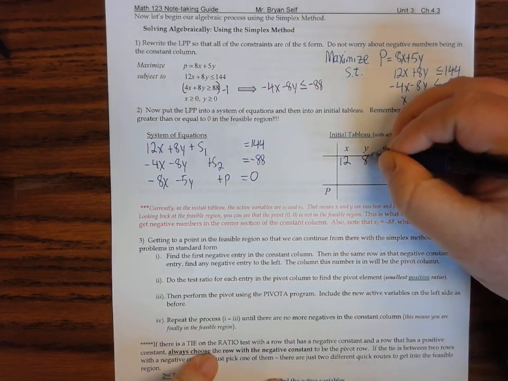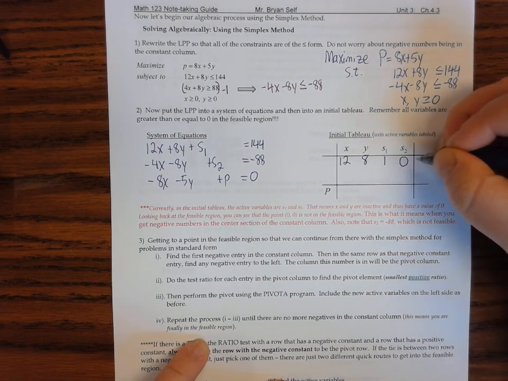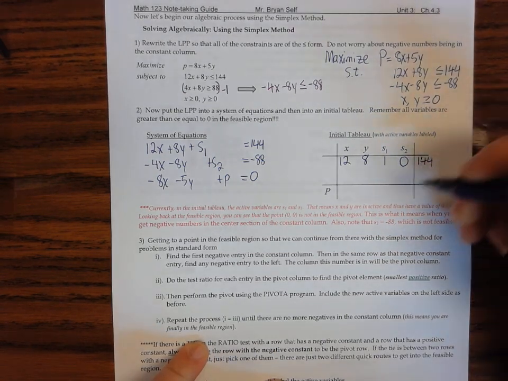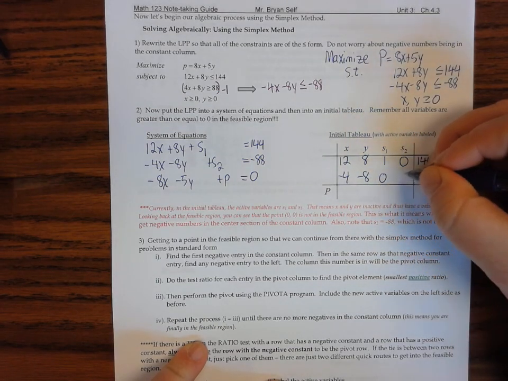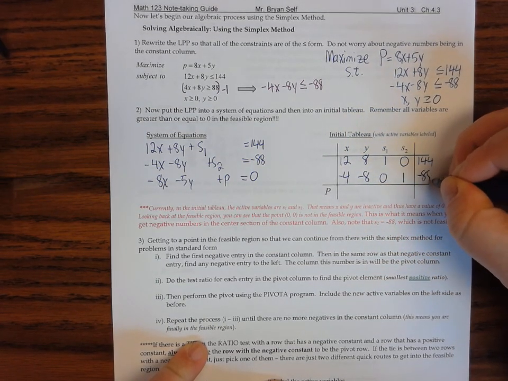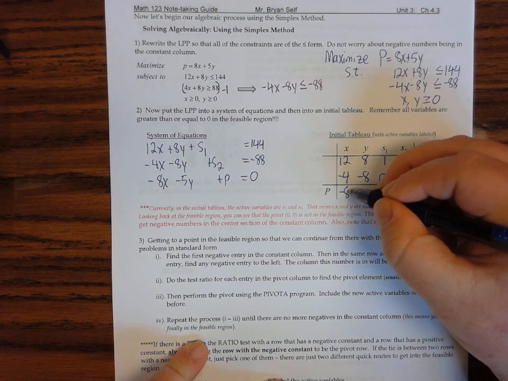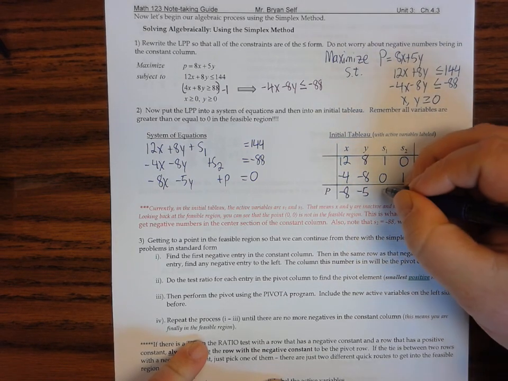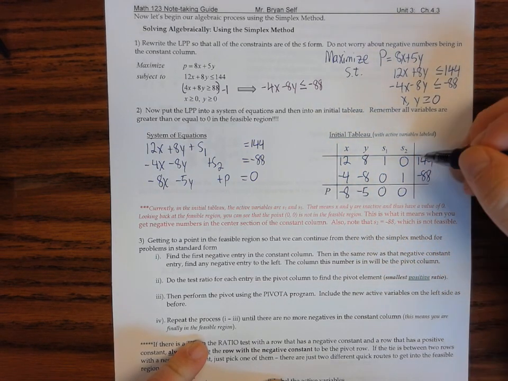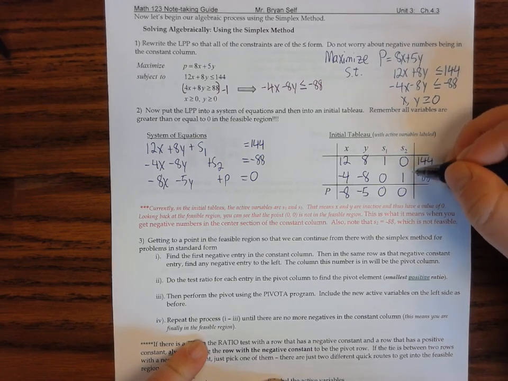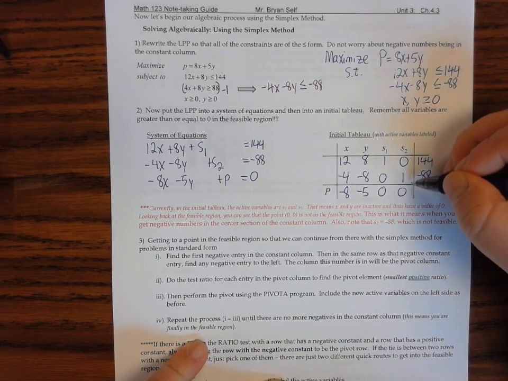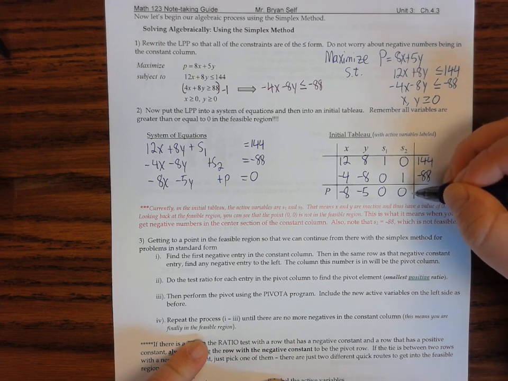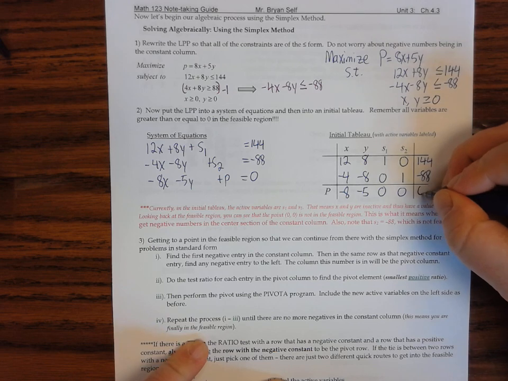12, 8, 1, 0, 144. Negative 4, negative 8, 0, 1, negative 88. Negative 8, negative 5, 0, 0. And here you will notice I am leaving off the P column because we've said numerous times before that column never changes. It stays active with the 1 in the bottom. So I'm just not going to write it anymore.